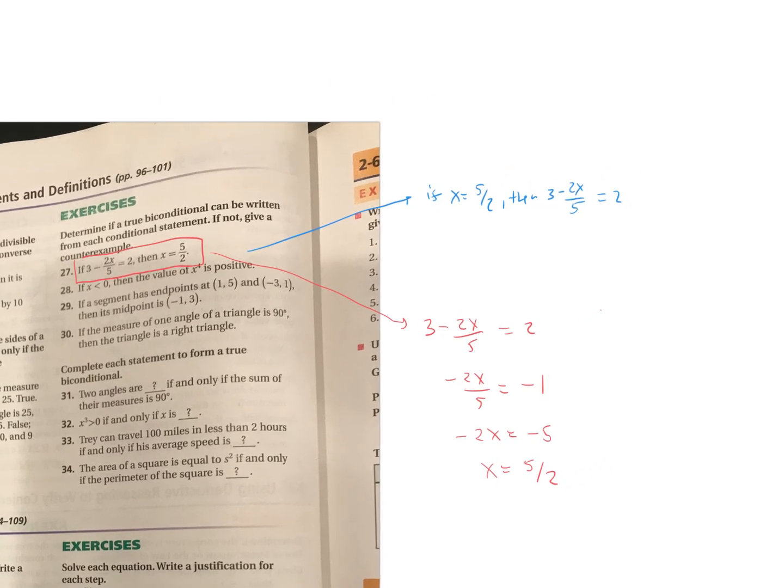But now the question is the blue writing statement, the converse, is that actually true as well? Well, one way of checking that is they're saying x equals 5 halves, then this thing must be true. Well, we could always substitute 5 halves into x. So instead of x, I'm going to write 5 over 2 over 5. And that's going to equal 2. Now, if we simplify that, it's going to be 10 over 2 in the numerator over 5. And we'll see if that equals 2.